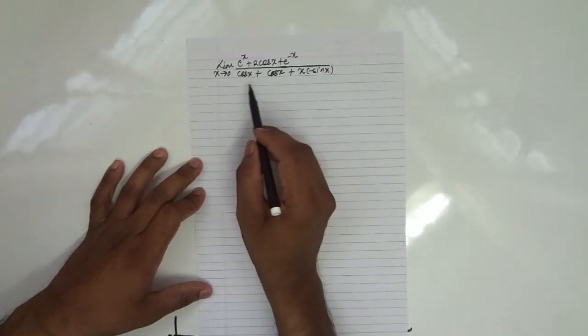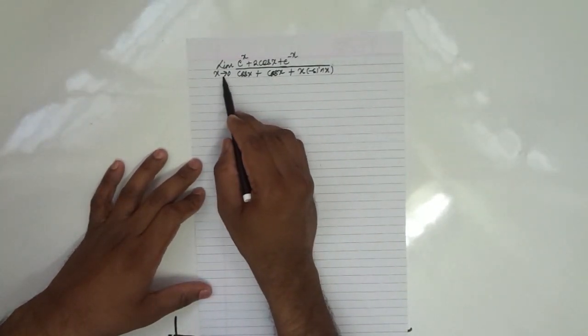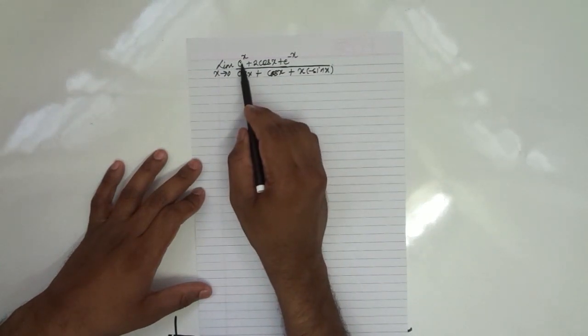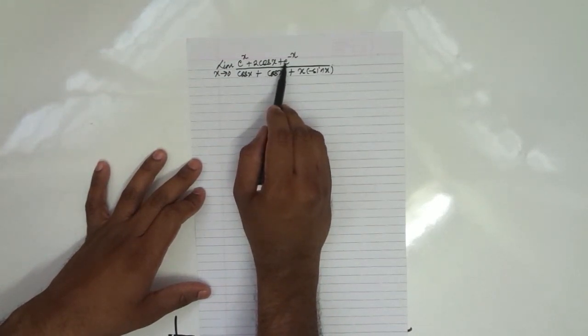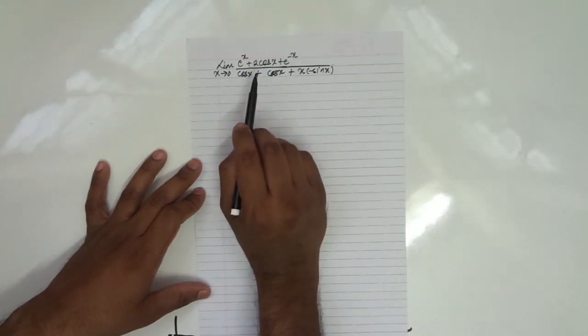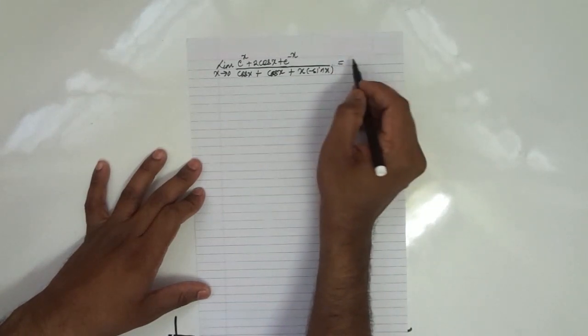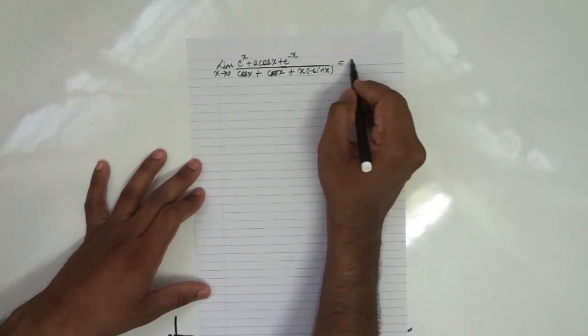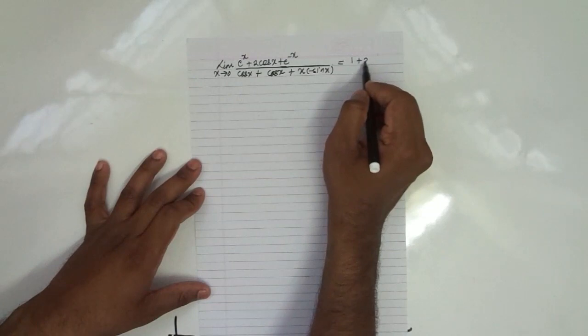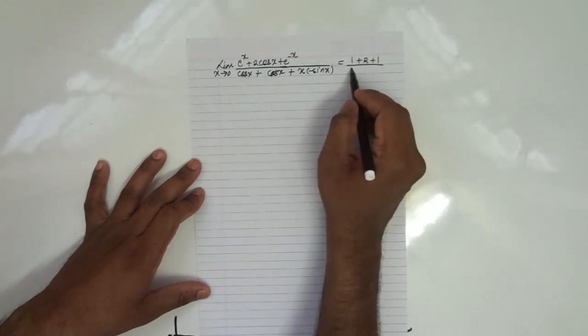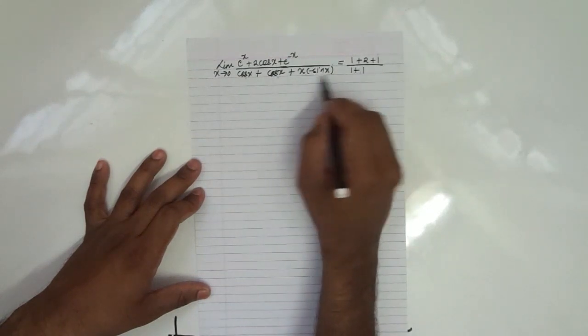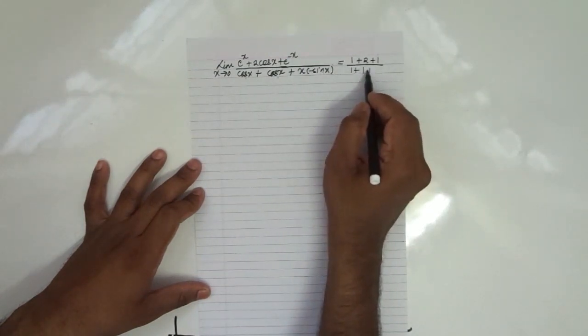Now let's check it again by putting this limit x is equal to 0. But I will find that this is 1, this is 2, this is 1. So I have the limit as 1 plus 2 plus 1 upon, this is 1 plus this is also 1, this is obviously 0 plus 0.